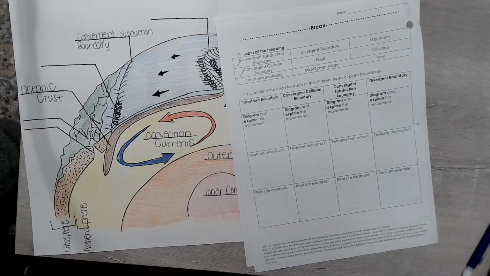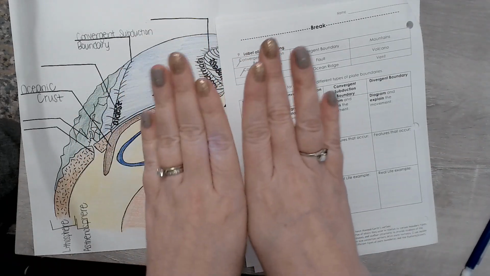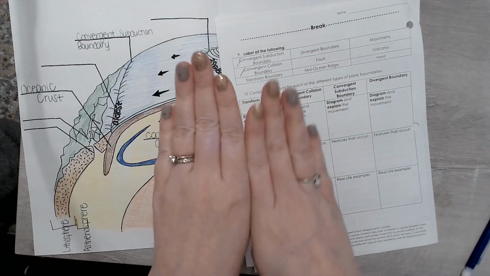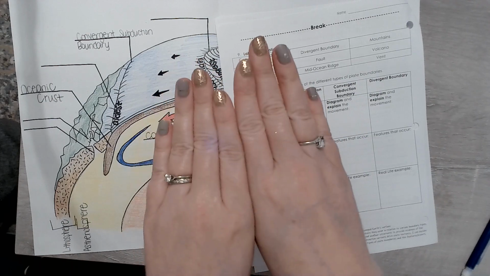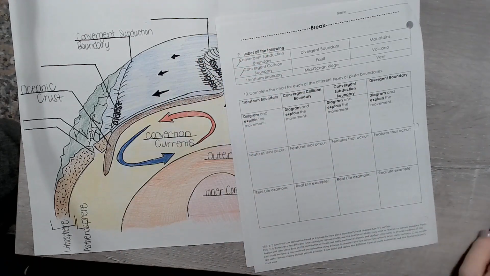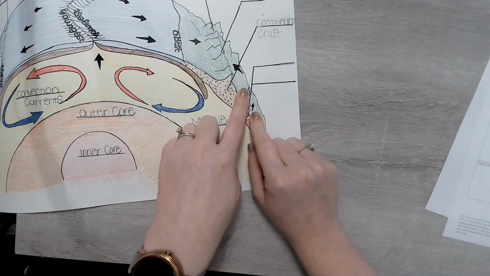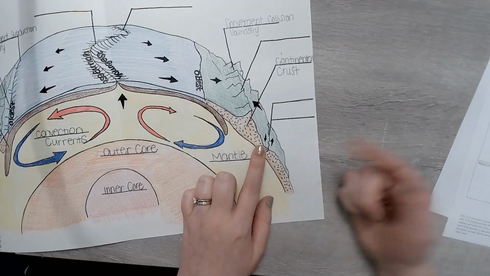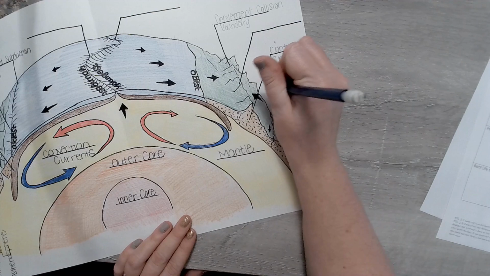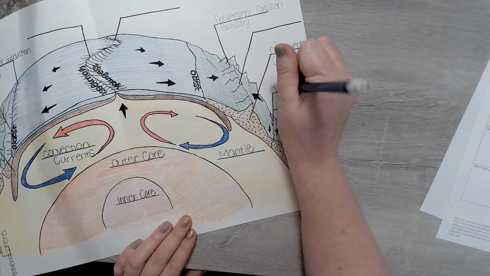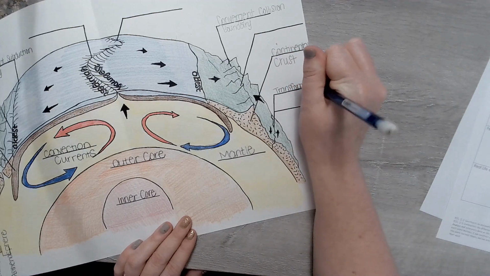Transformative. Remember, transformative is like the San Andreas fault. This is where they are sliding past one another, and because you get those bumps like with your knuckles, they cause more friction and can kind of hop past each other, creating minor earthquakes. So for a transformative boundary, you are looking for 2 plates that are going back and forth. So, transformative.